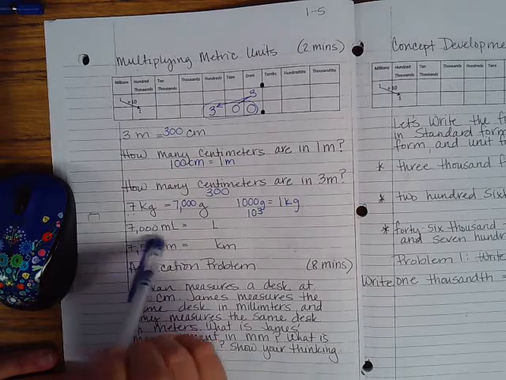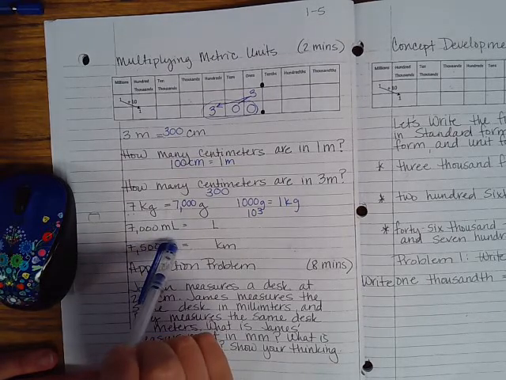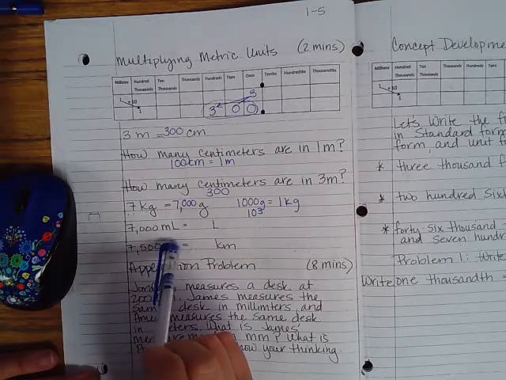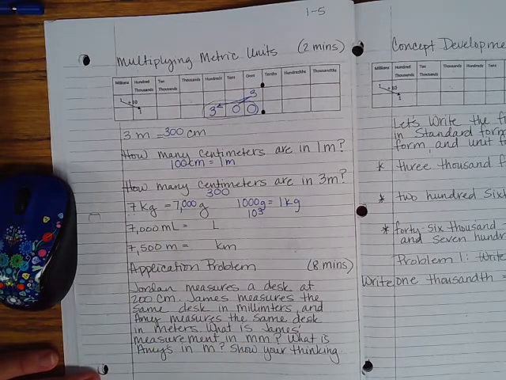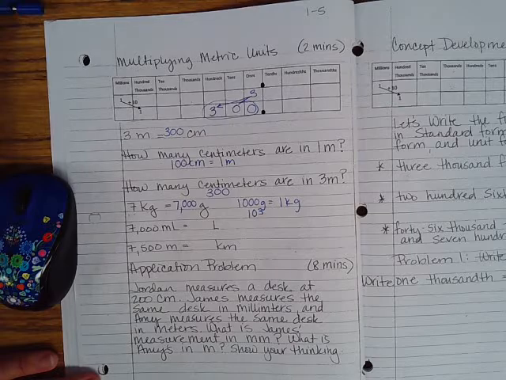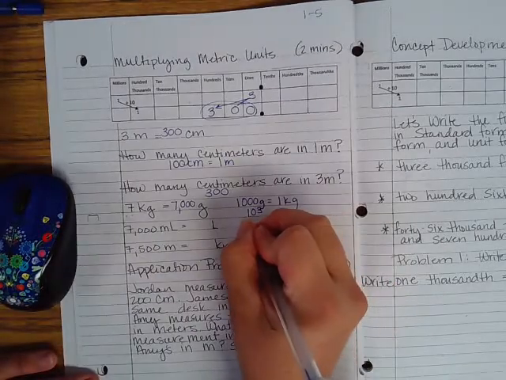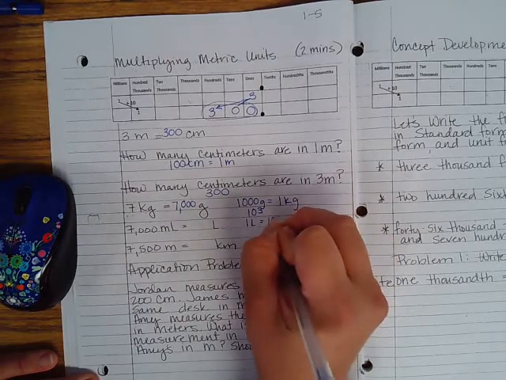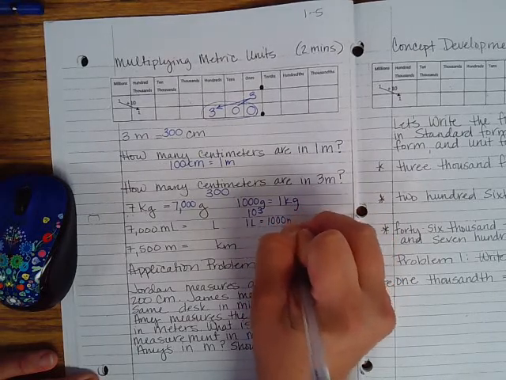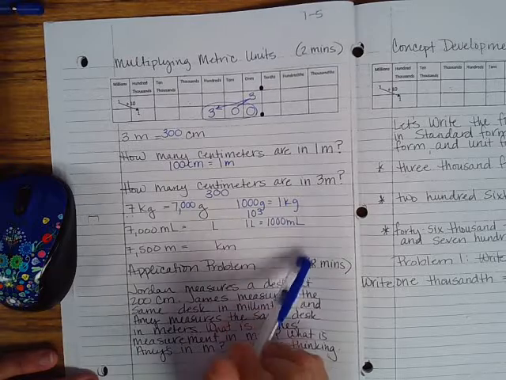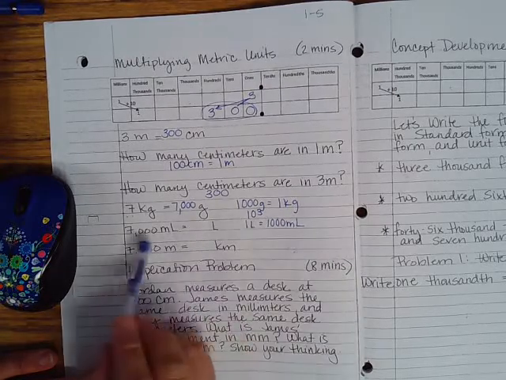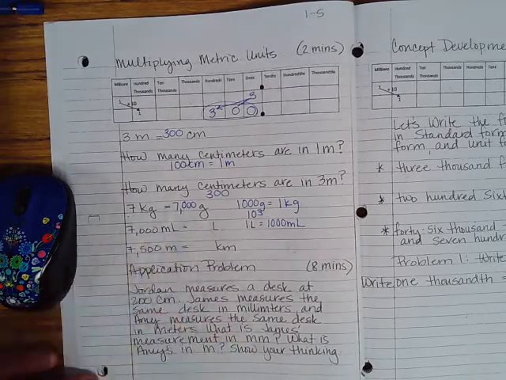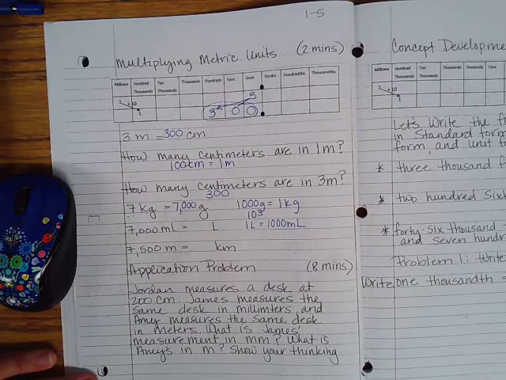You have 7,000 milliliters. Milliliters is going to be on the opposite side. It's like thousands, so it's smaller. So does everyone remember how many milliliters make up a liter? 1,000. So if I want to go from milliliters to liters, do I have to divide or do I have to multiply?